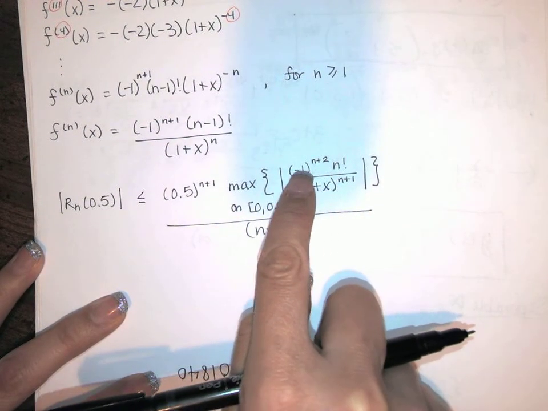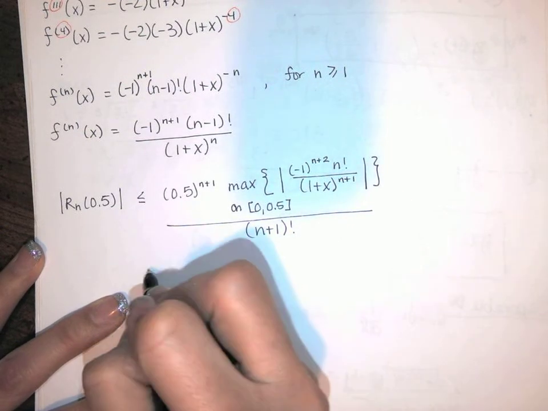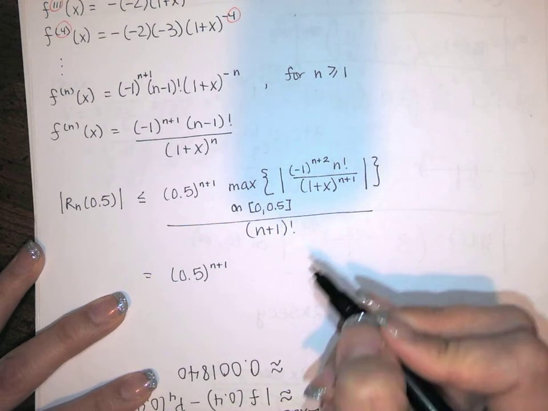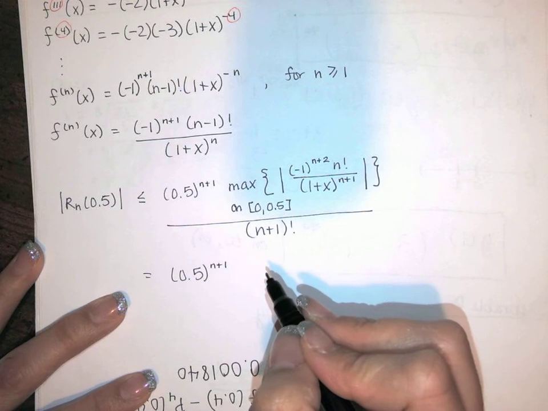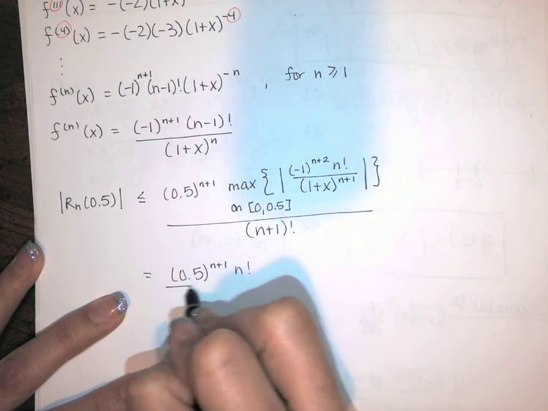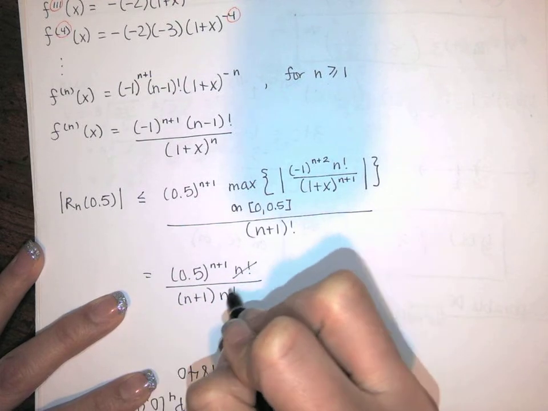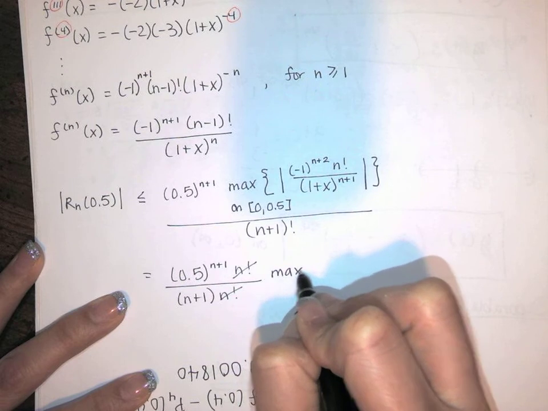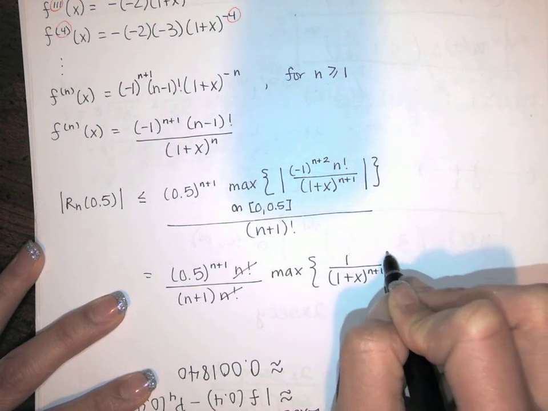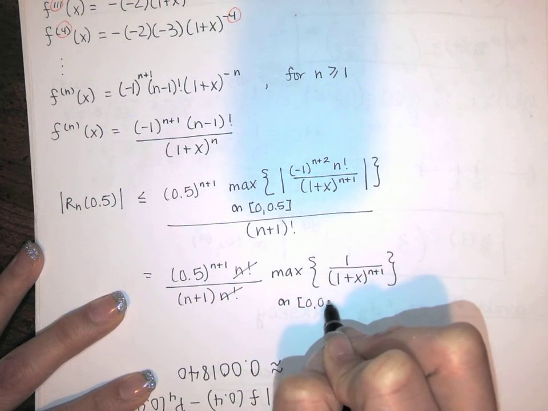Now that absolute value is going to get rid of that alternating part, and n factorial doesn't depend on x. So I've got 0.5 to the n plus 1 times n factorial, and then I've got an n plus 1 factorial down here, so that's n plus 1 times n factorial, so those reduce. And now I just need the maximum value of 1 over 1 plus x to the n plus 1 for x on the interval from 0 to 0.5.